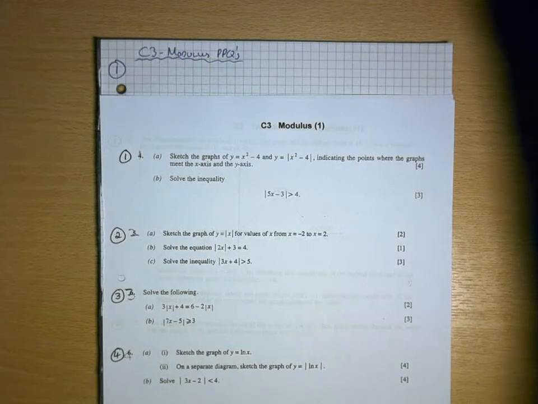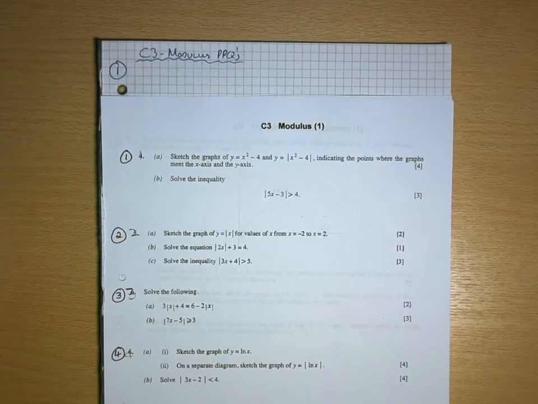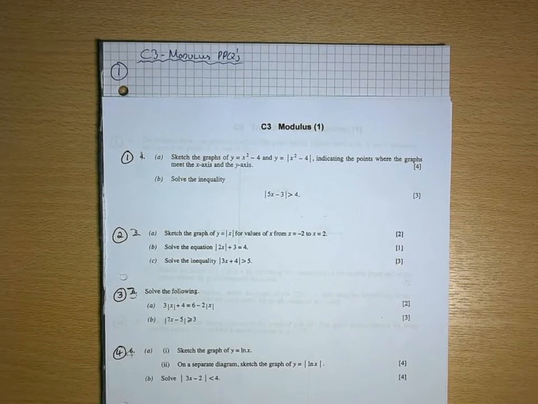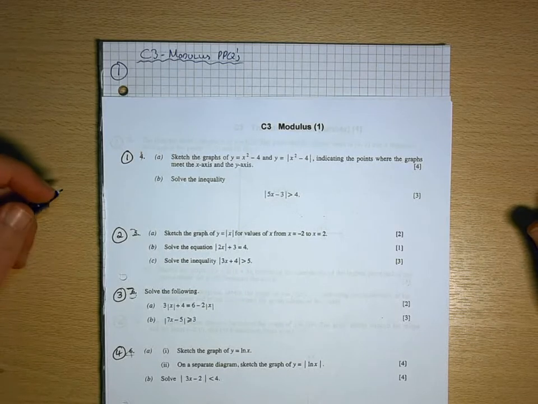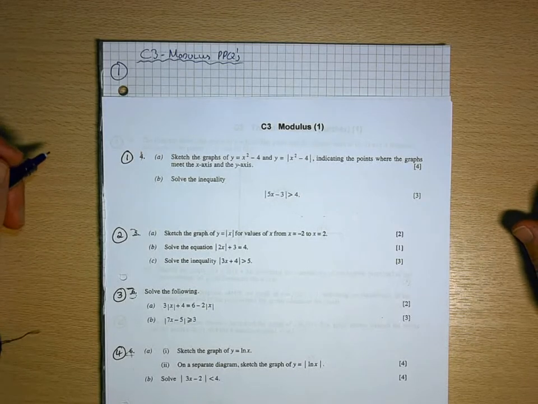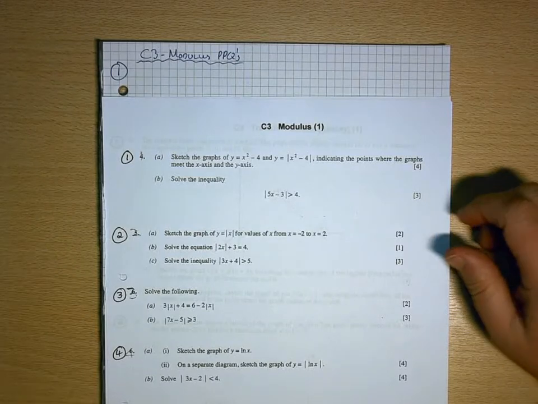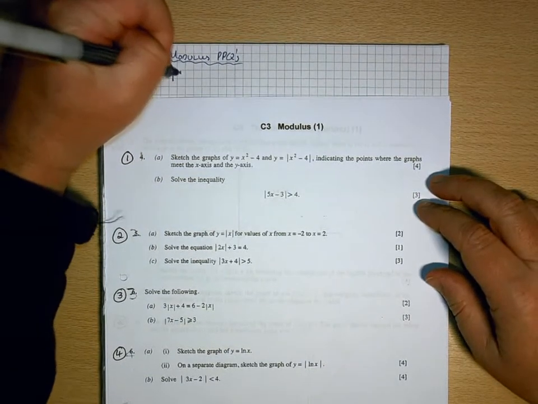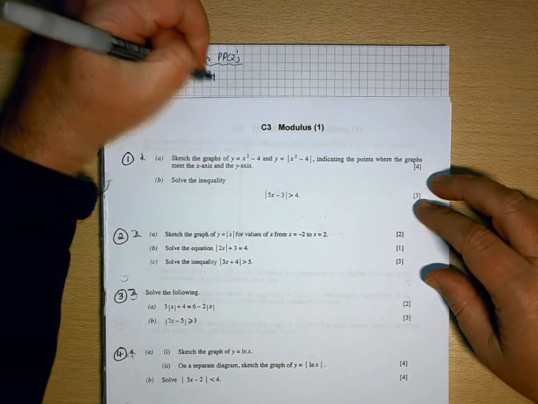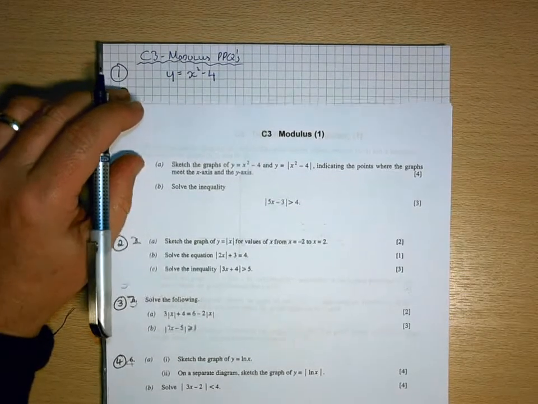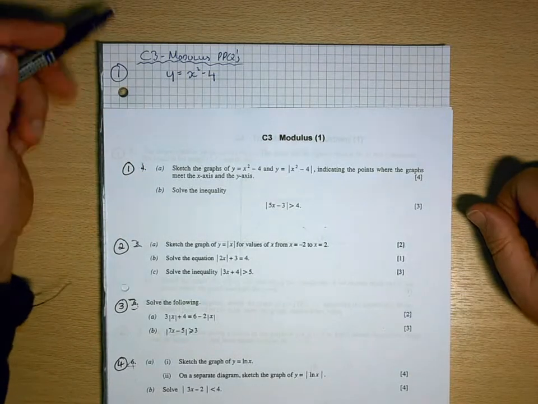Okay, so let's work through these modulus questions. The first question: sketch the graphs of y equals x squared minus 4 and the modulus of y equals x squared minus 4, indicating the points where the graph meets the x-axis and the y-axis. So if we start off with y equals x squared minus 4, you should know from your AS modules what that graph will look like.